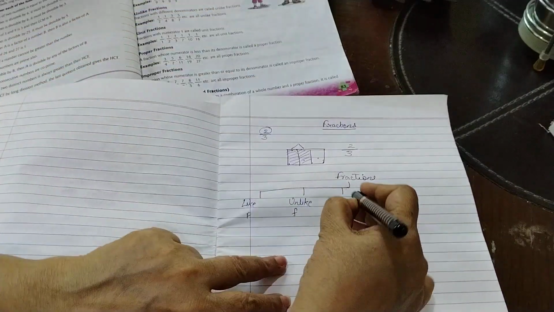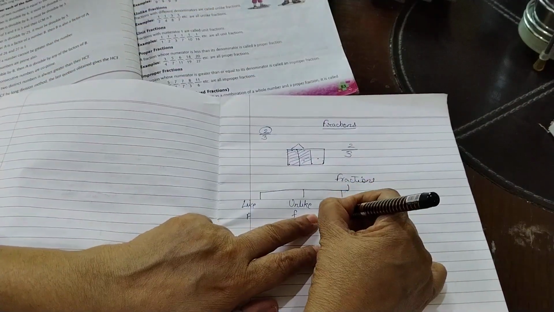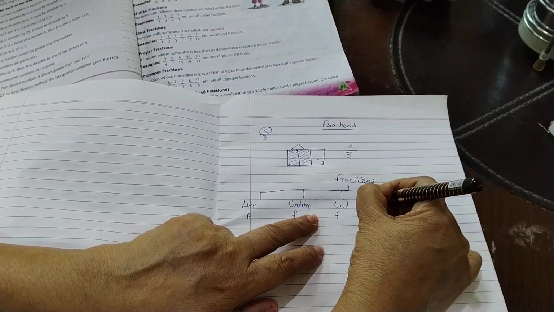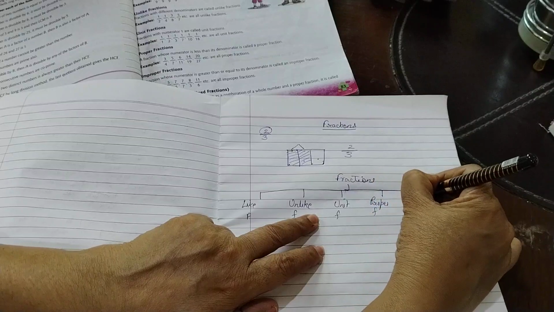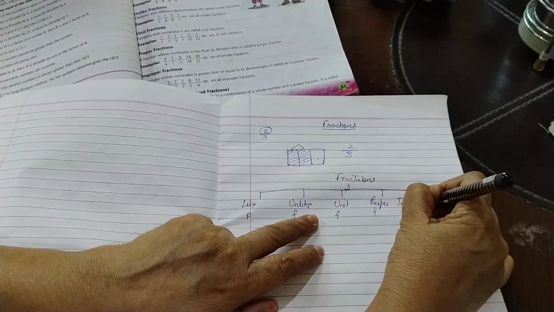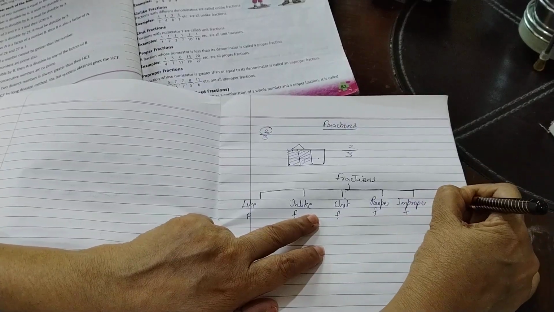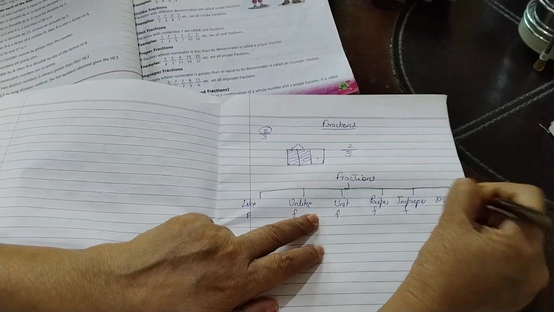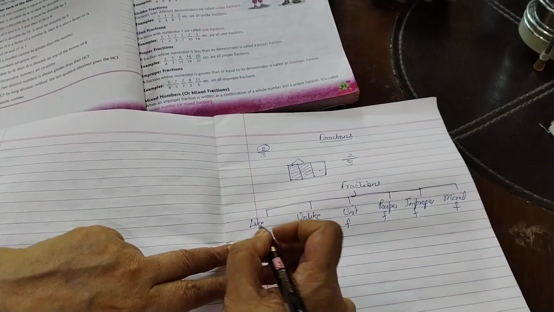Then unlike fractions, then unit fraction, proper fractions, and improper fraction, and mixed fraction.